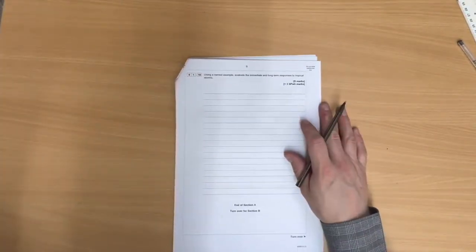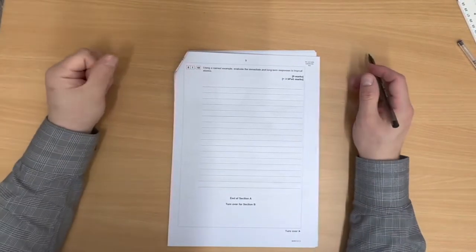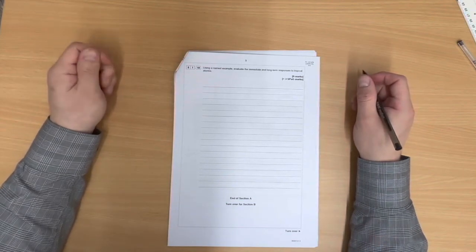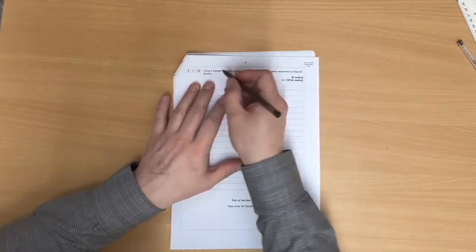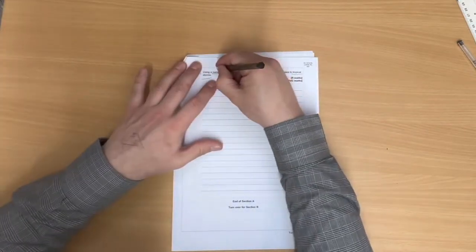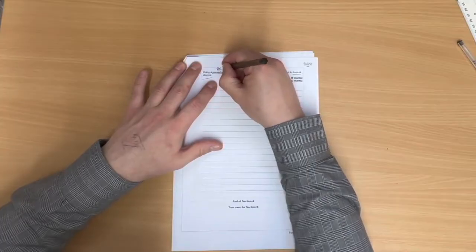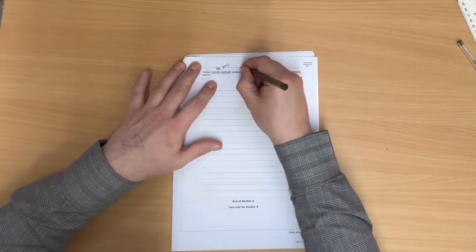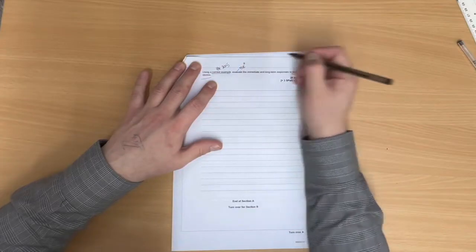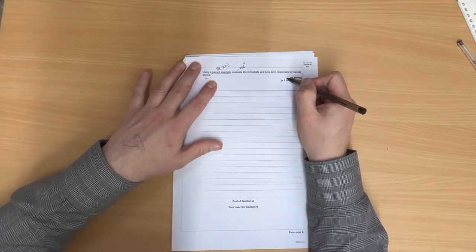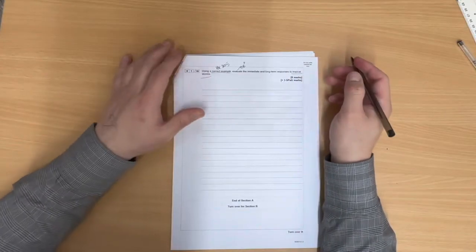Alright, here we go then. Use a named example, evaluate the immediate and long-term responses to a tropical storm. So named example, tropical storm, we would use Hurricane Katrina 2005. Evaluate, I would put to some extent. Immediate means straight away. Long term is later on.